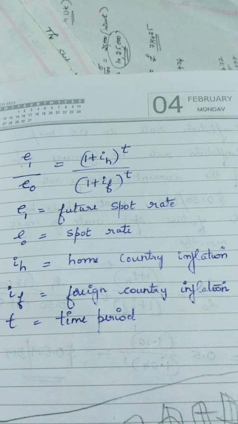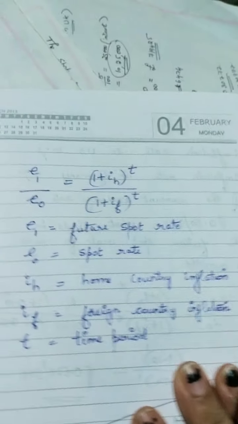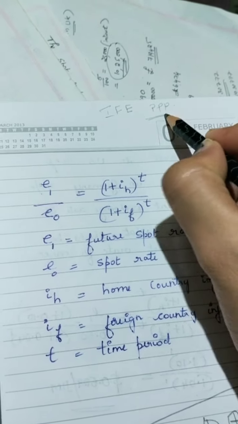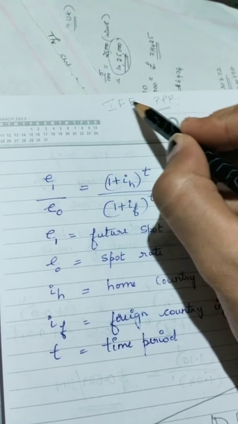Good morning, students. Just yesterday I sent you a link which explains the rate determination and the theories. The important theories there were IFE and PPP. PPP is purchasing power parity theory. IFE is international Fisher effect theory.